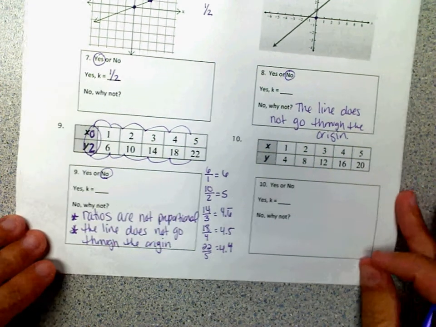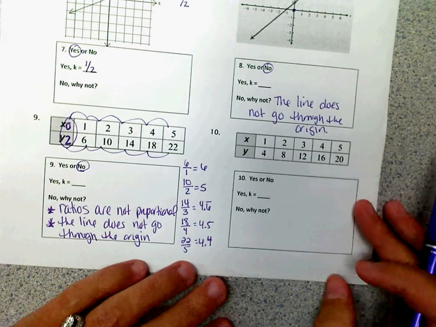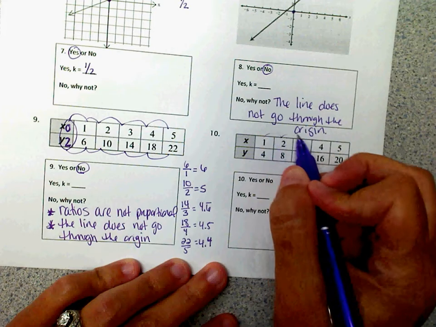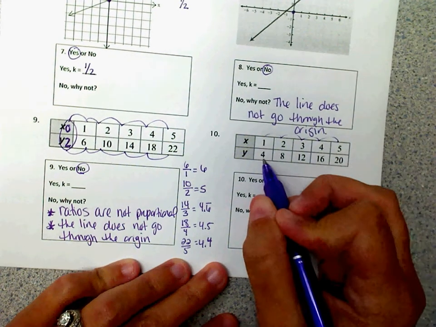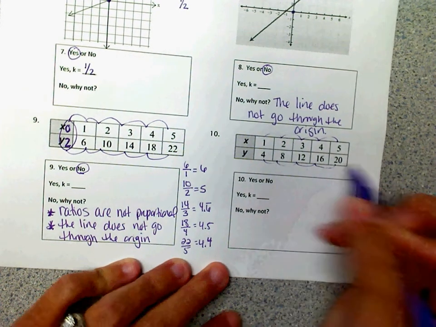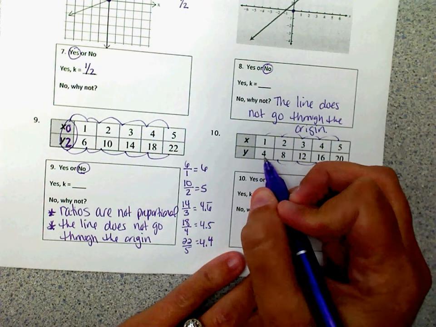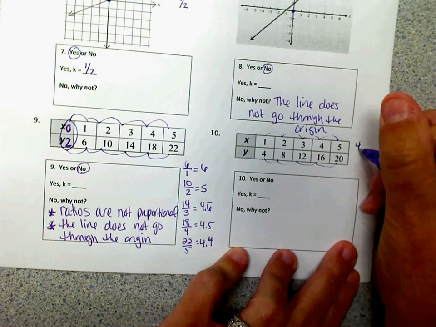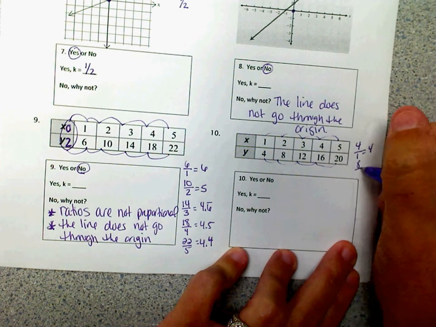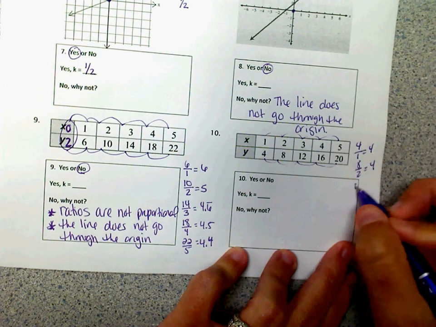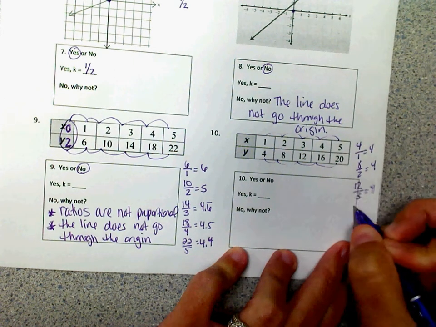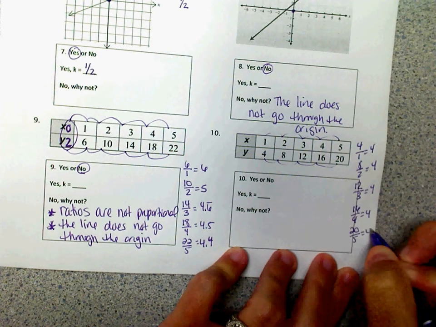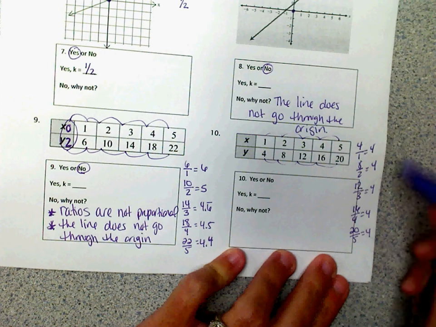Okay, so number 10, when I look at this one, I'm going to look at the ratio first. So this is plus 1, plus 1, plus 1, plus 1. This is plus 4, plus 4, plus 4, plus 4. So my ratio is going to be the y values divided by the x values. So we can do 4 divided by 1, which is 4, 8 divided by 2, which is 4, 12 divided by 3, which is 4. You can kind of see what's happening. They're all equaling 4. And since they all equal 4, 4 is our k value.